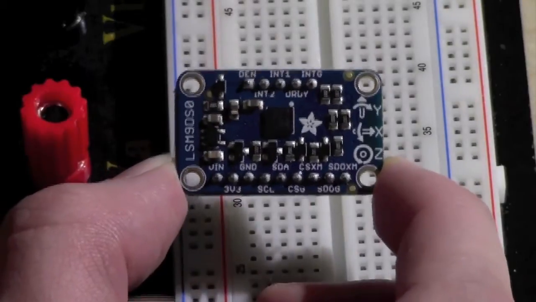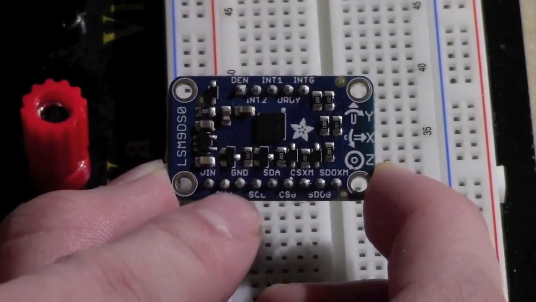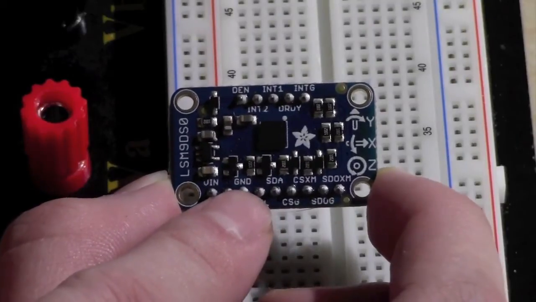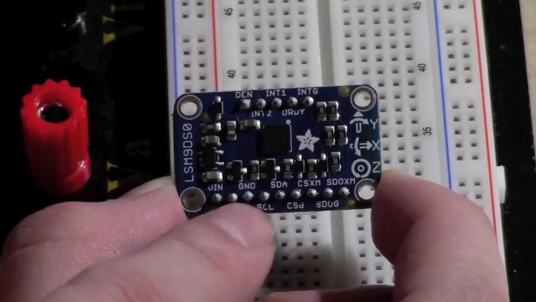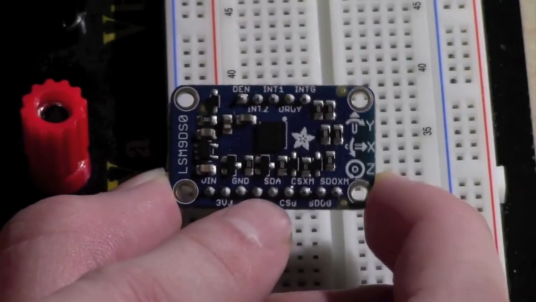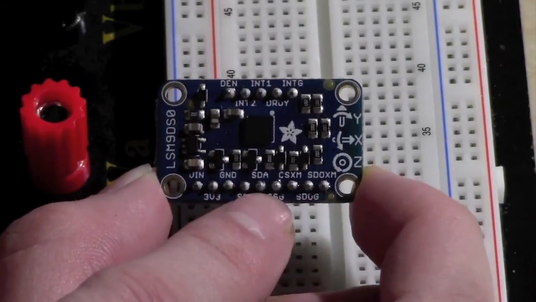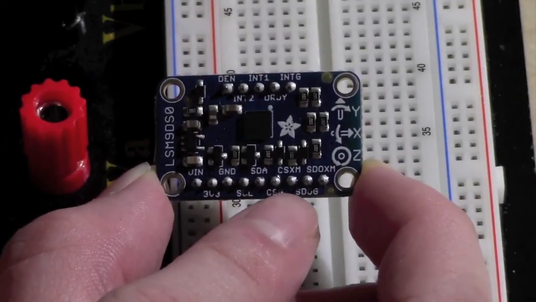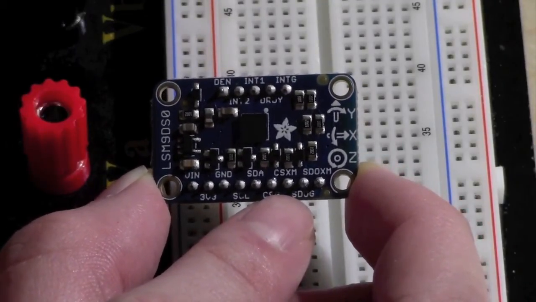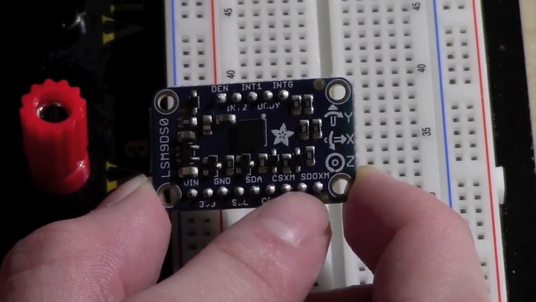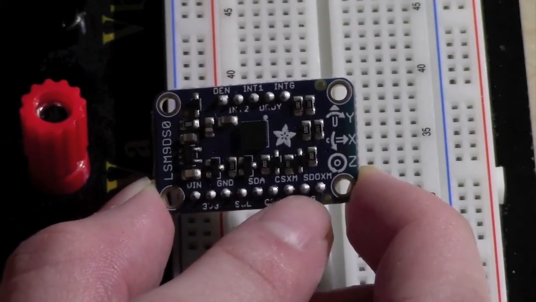But in the case of SPI, the serial clock pin for the I2C is the same thing as the clock pin for the SPI. SDA for us is master out, slave in, or it's considered the data line in this case. CSG is the chip select for the gyroscope. CSXM is the chip select for the accelerometer and the magnetometer. SDOG is the master in, slave out for the gyroscope, and the SDOXM is the master in, slave out for the accelerometer and the magnetometer.